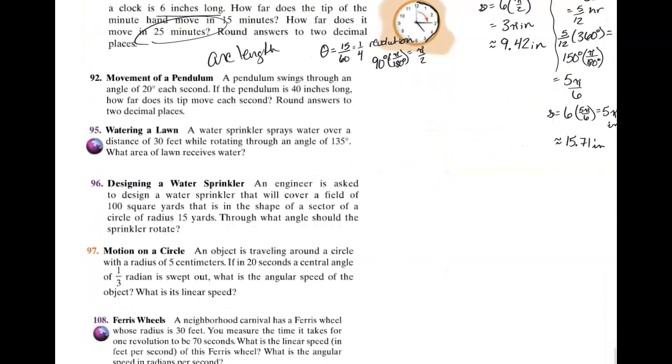Okay, let's look at one with a different flavor. Let's look at number 95. We have a water sprinkler that's spraying water over the distance of 30 feet while rotating through an angle of 135 degrees. We want to know what area of the lawn is receiving water. So we're looking for area here. Our area formula is A equals 1/2 R squared theta. So we know the radius is 30 feet, okay, because they told us the distance that this sprays.